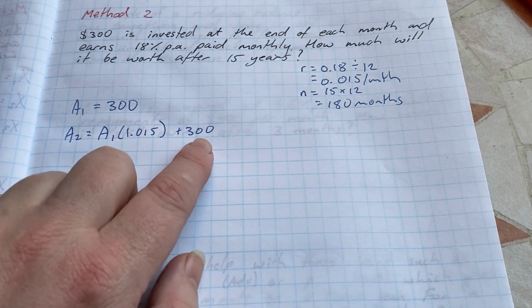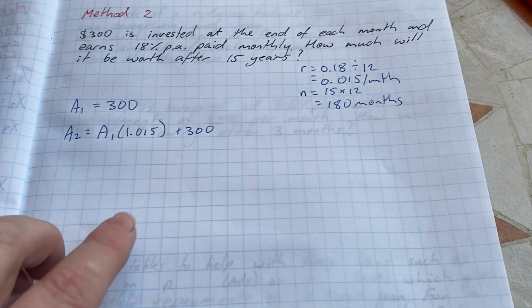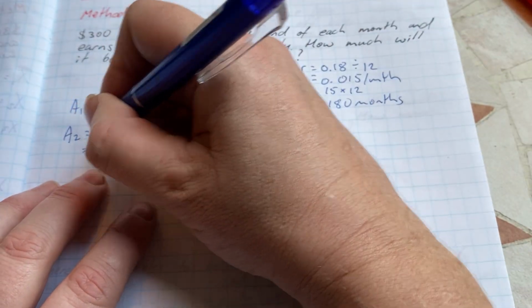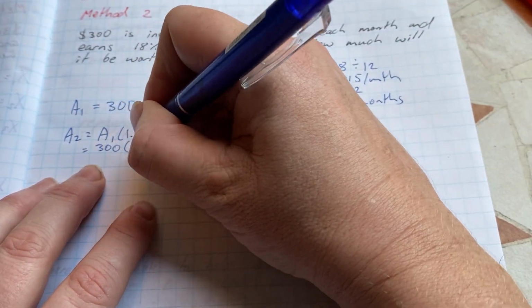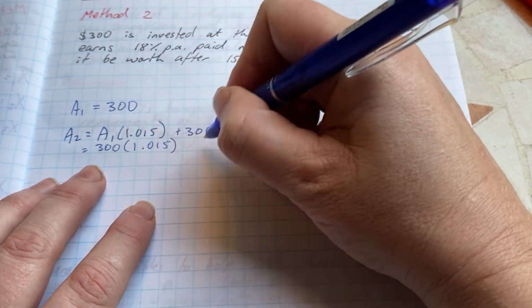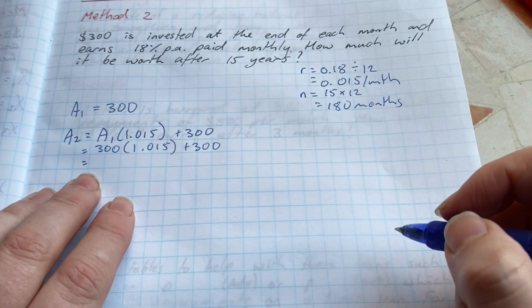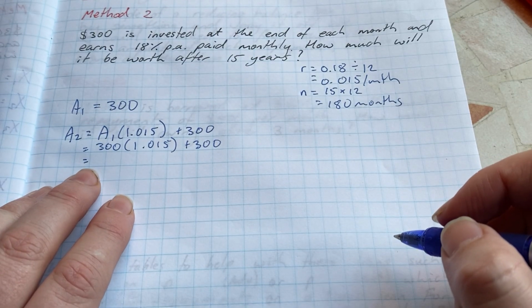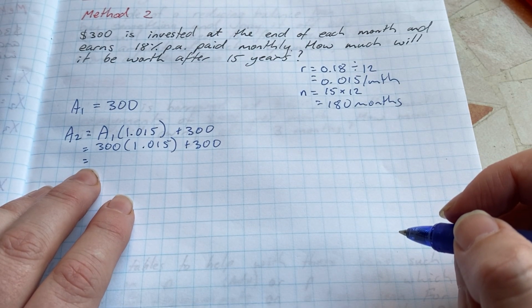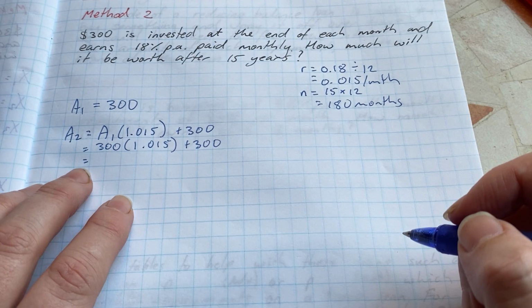Now it's really important to write that recurrence relation. So that's 300 times 1.015 plus another 300. Now, I'm not even going to write at this point what that answer is.